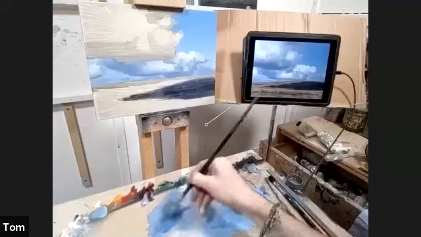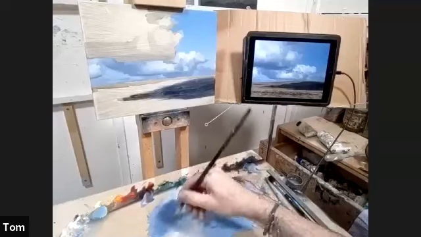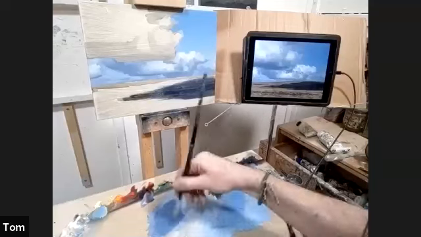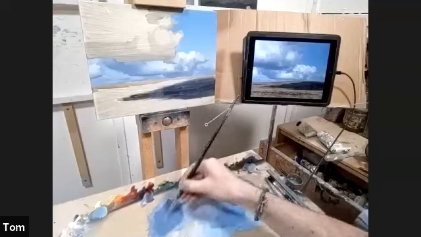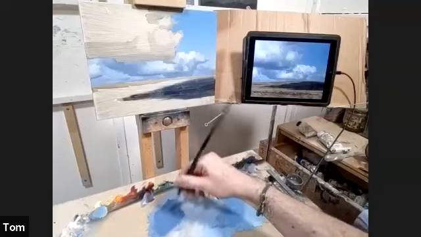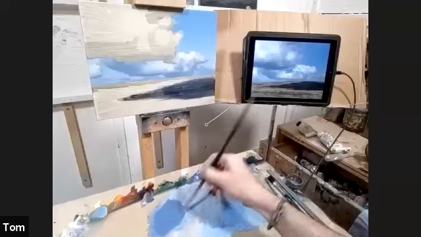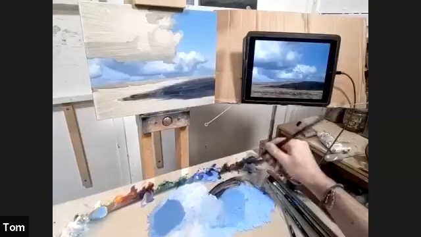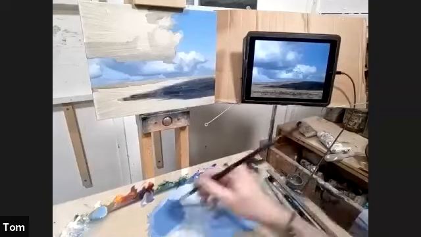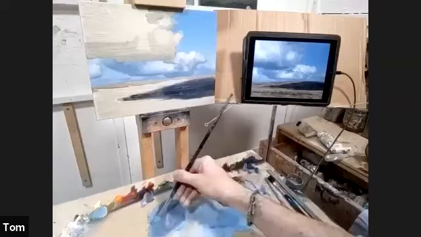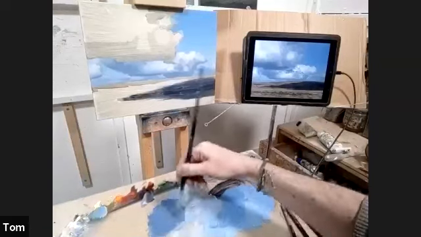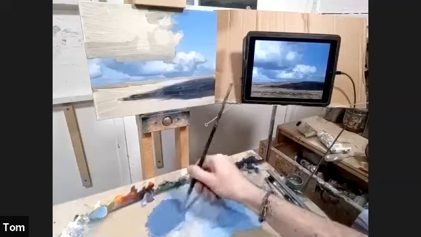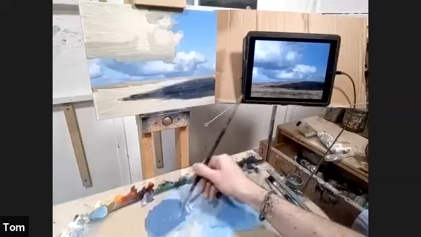So black, blue, and red again, I'm mixing up. On my screen, it's a sort of grey purpley blue. And remember, there's brown in this black, so the black will help warm it up a little bit.